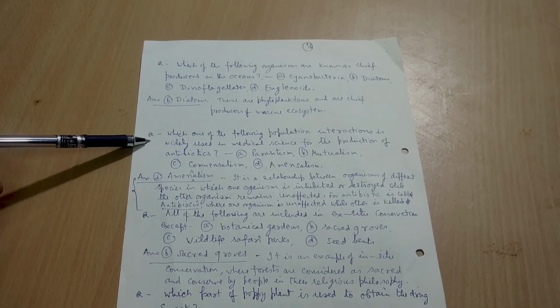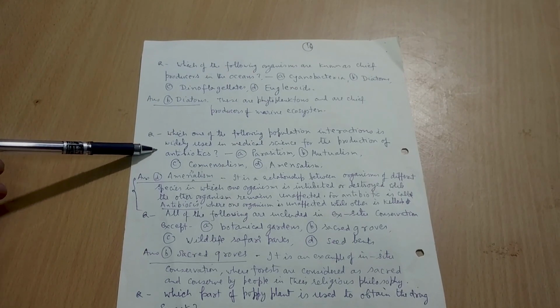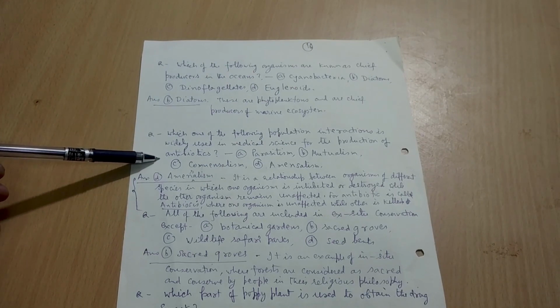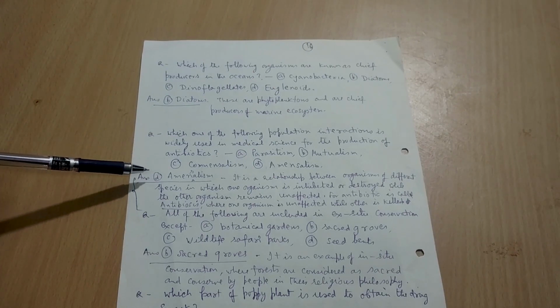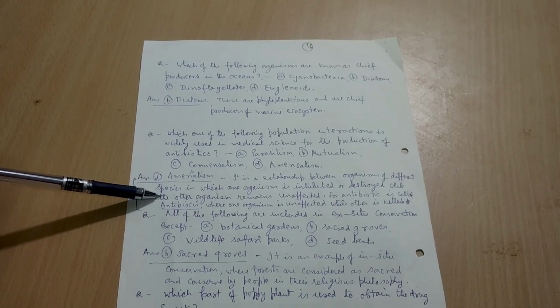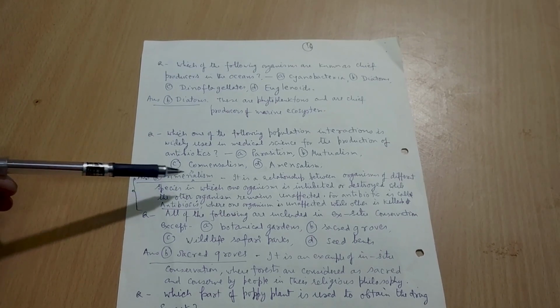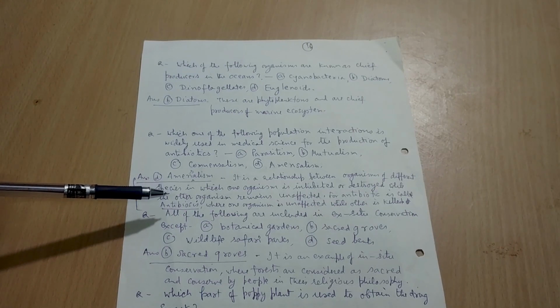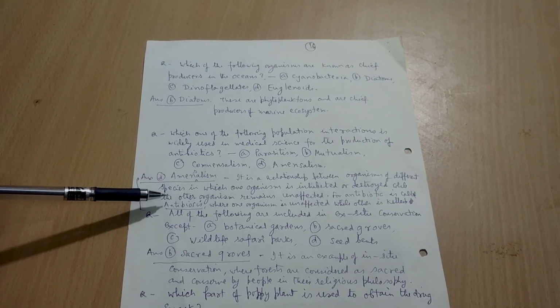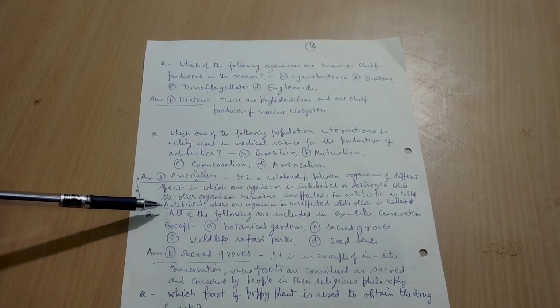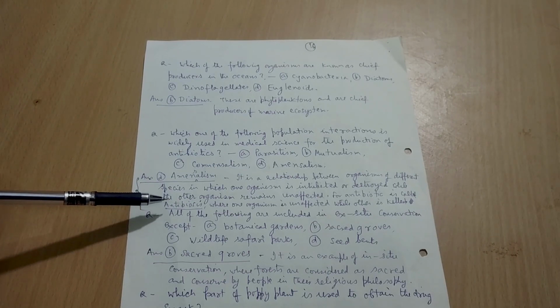Next question, which one of the following population interactions is widely used in medical science for the production of antibiotics? The options are parasitism, mutualism, commensalism, amensalism. So answer will be number D, amensalism. It is a relation between organisms of different species in which one organism is inhibited or destroyed, while the other organism remains unaffected. For antibiotics, it is called antibiosis, where one organism is unaffected while the other is killed.